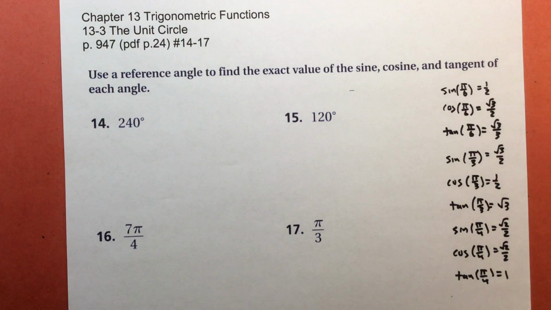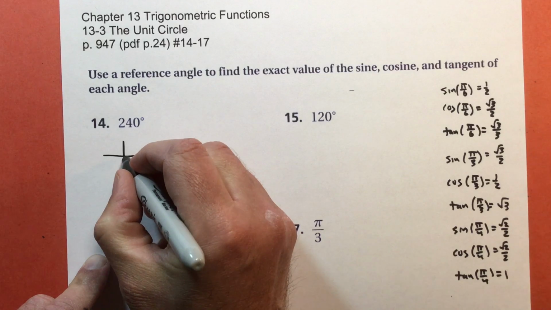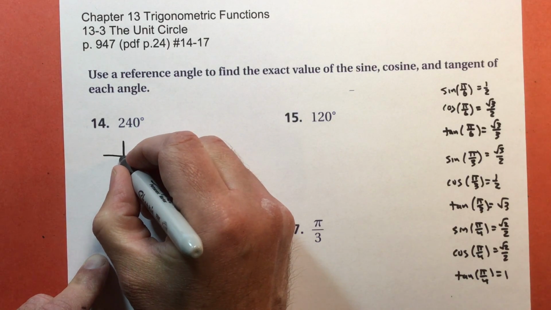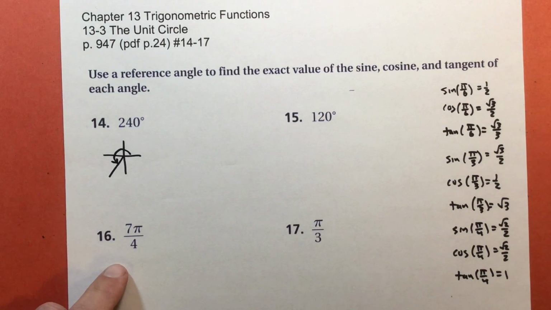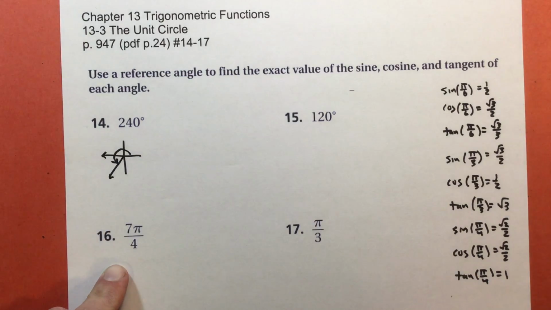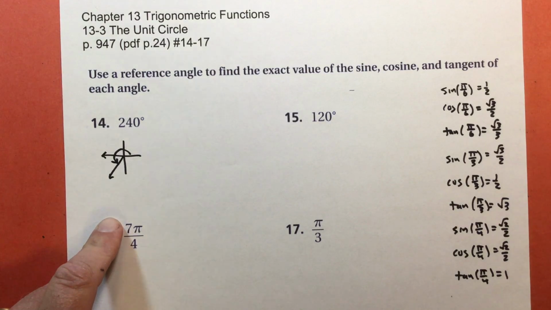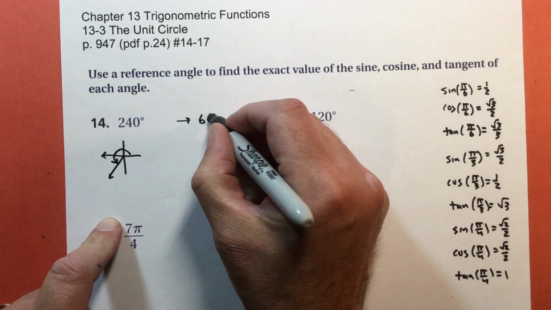Okay, so here's how it works. 240 degrees. You don't need to draw it, but I'll sketch it here real quick. 240 degrees looks like this. It goes around that way. The reference angle is going to be between the terminal side and the x-axis right there. So how much further did it go beyond that? My reference angle is going to be 60 degrees.